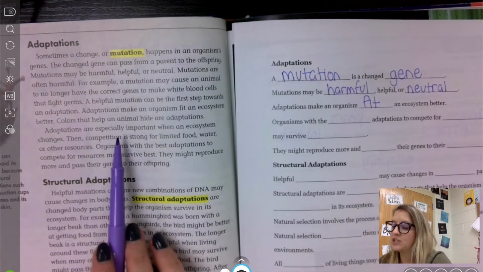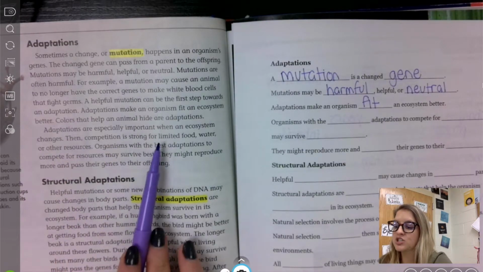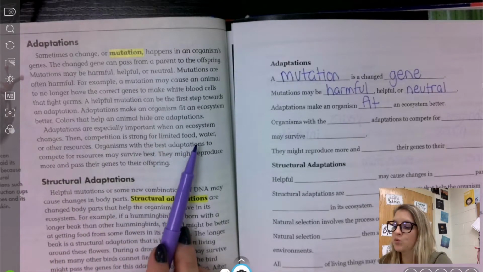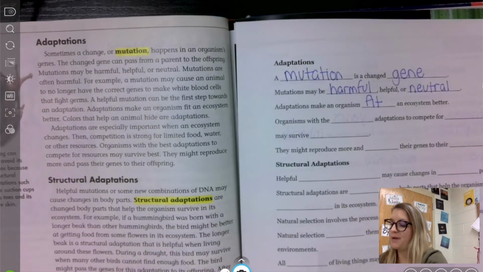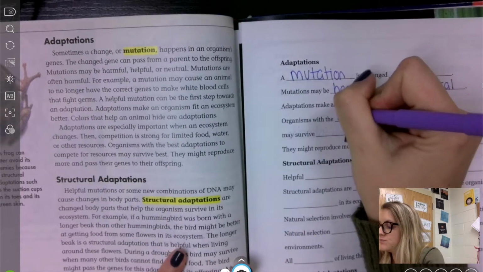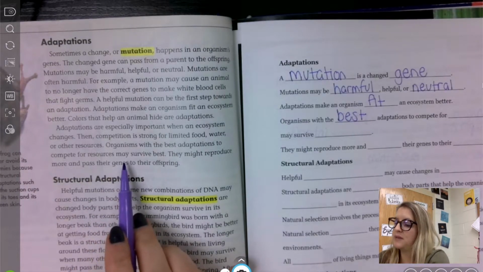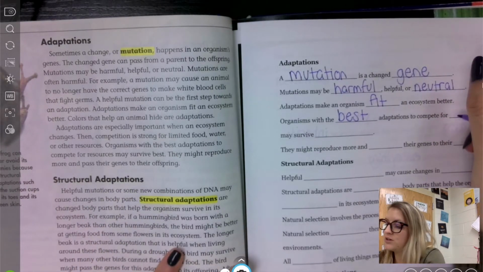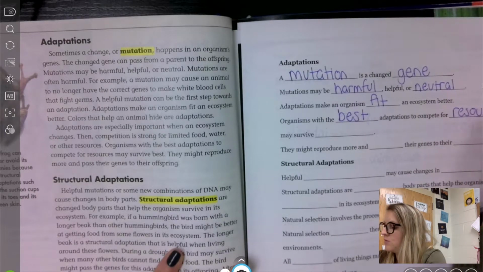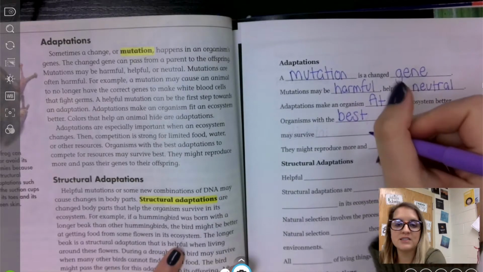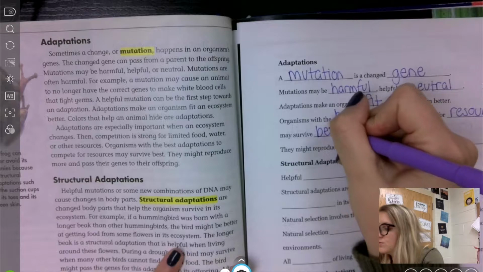Adaptations are especially important when an ecosystem changes. Then, competition is strong for limited food, water, or other resources. Organisms with the best adaptations to compete for resources may survive best. So, when you have to compete for resources because there's not a lot, the ones that have the best adaptations may survive best.